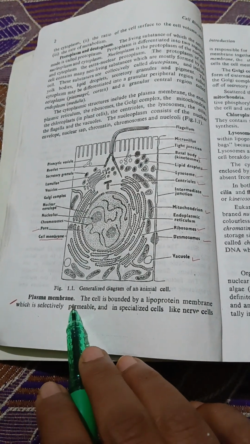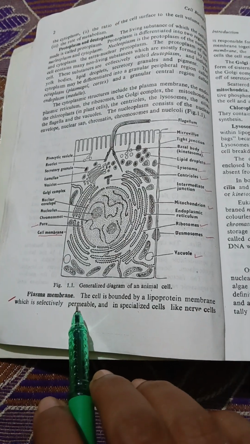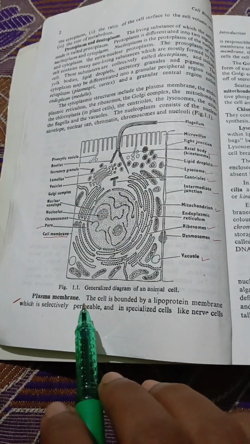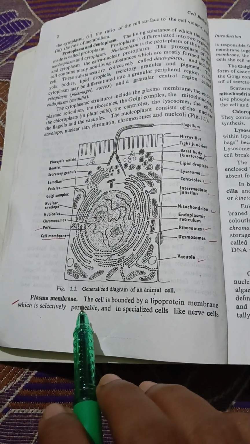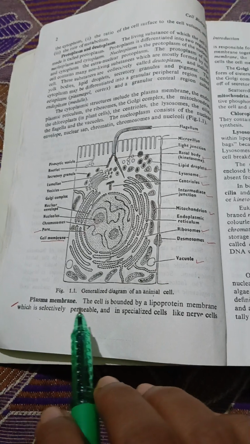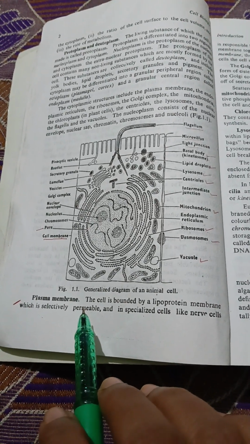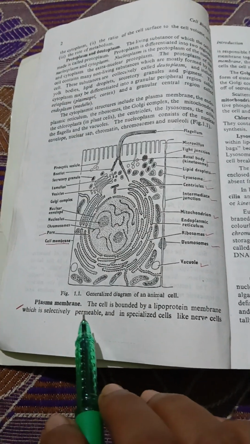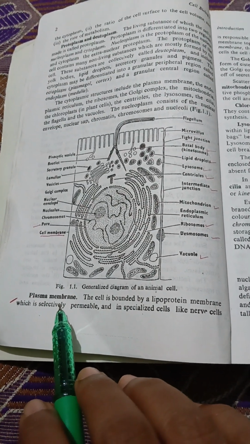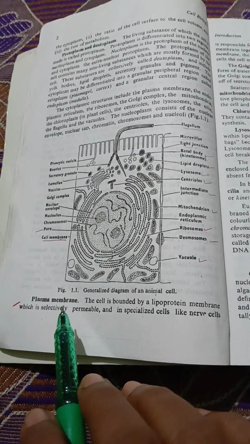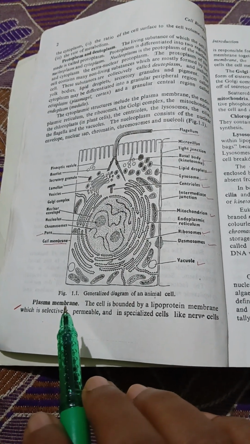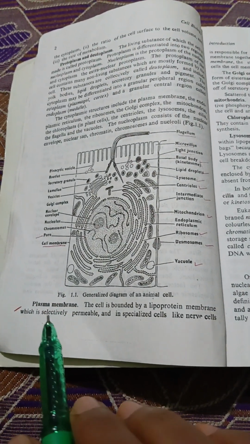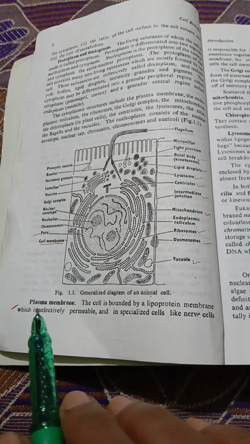And this plasma membrane is a permeable membrane. Permeable means this membrane allows gas molecules or liquid molecules to pass through it, and it is selectively permeable. That means it does not permit all the molecules. It is very selective.